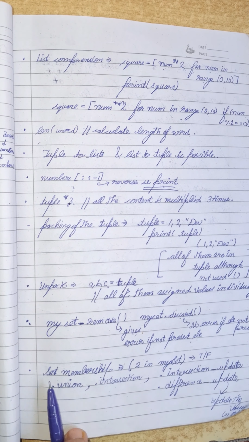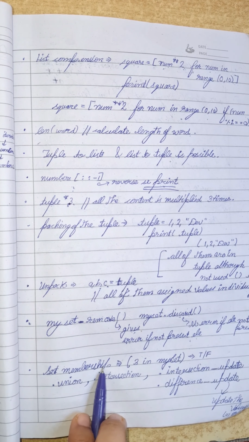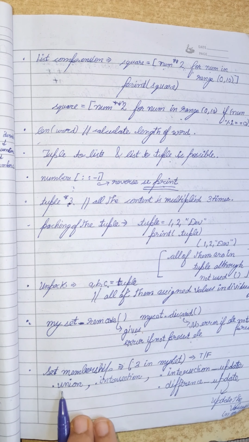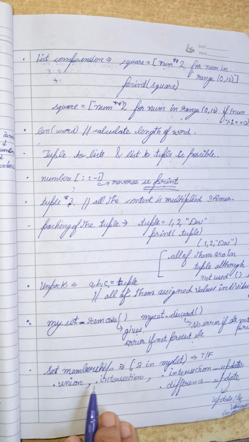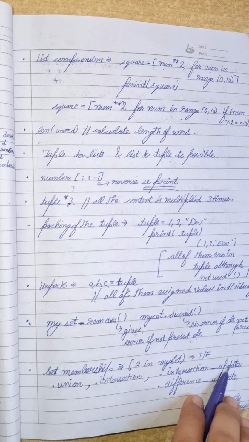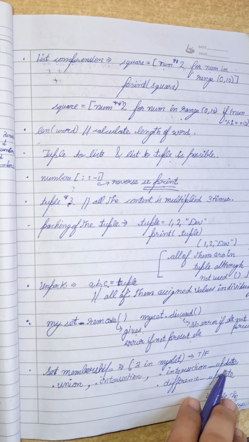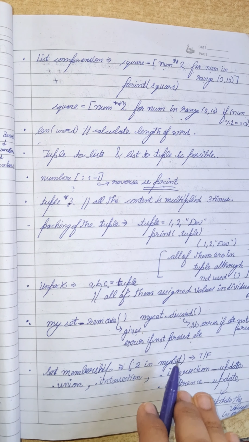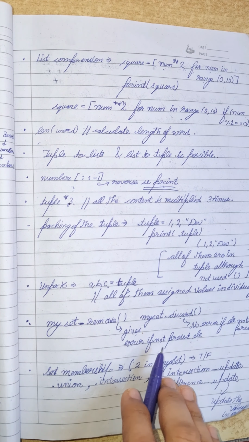Now set membership commands. Set membership commands are used with the dot union format, dot intersection format, dot intersection update, dot difference update. Now I will move to the next page and talk about some more aspects.